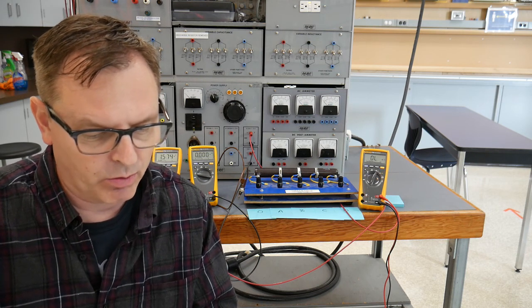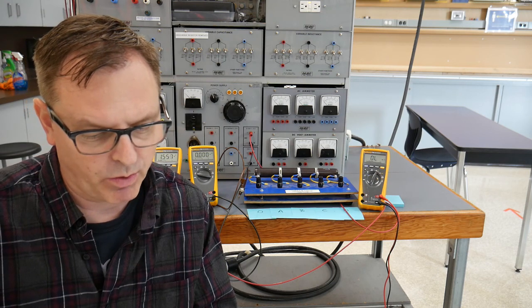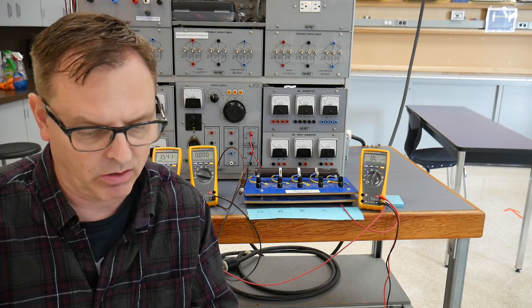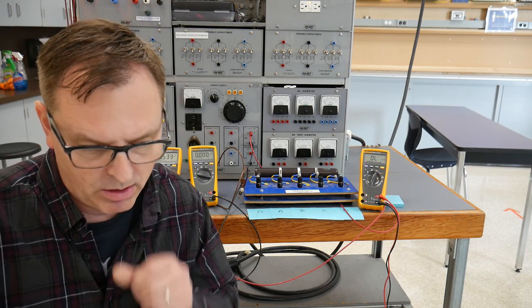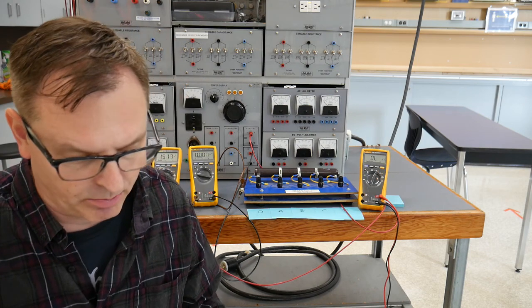Our equipment is an Elworthy power bench. We've got a tapped resistor, 200 ohms, 225 watts. We've got connecting jumpers, and we've got a multimeter. I didn't use the analog type, I'm using a digital type, only because we can see a display a little bit better here.